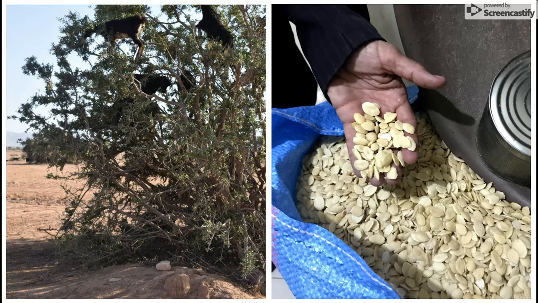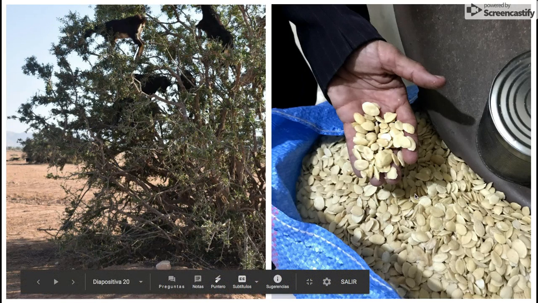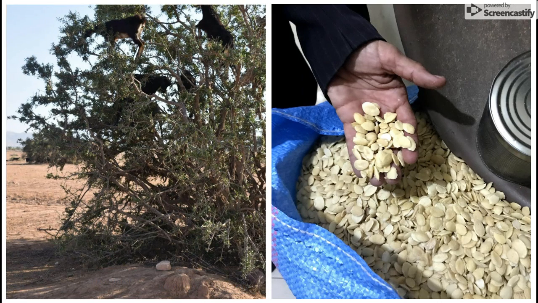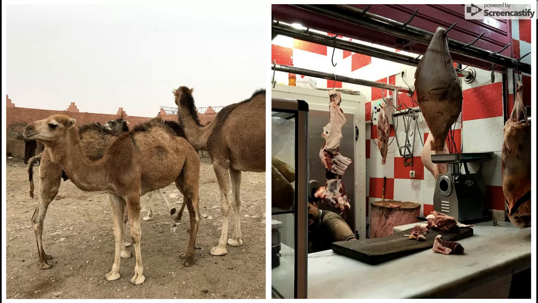But today they don't have to do that. You can do it with a machine. And then you press the oil, and the oil is used in a lot of cosmetics. It's great for your skin. And there's also a culinary argan oil that's used for cooking as well. It's very, very popular. So on Saturday morning, we went to a camel market, and camel meat is very common.